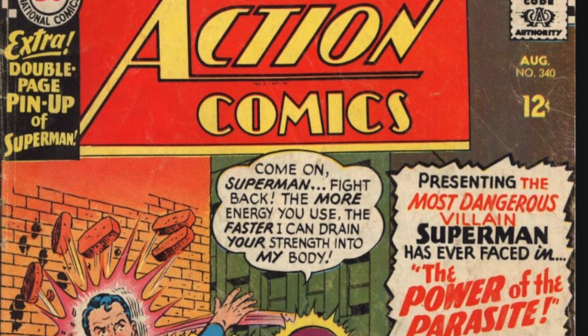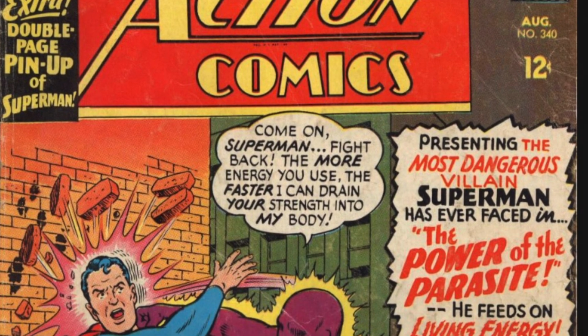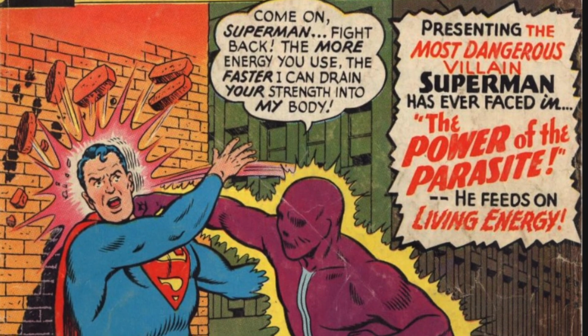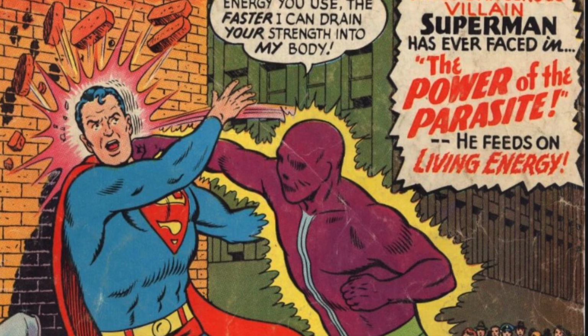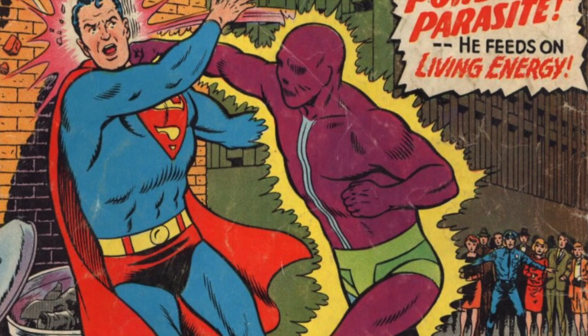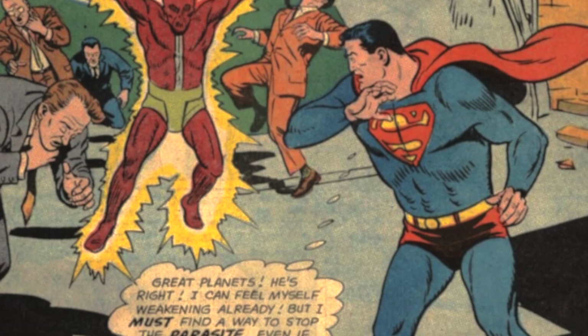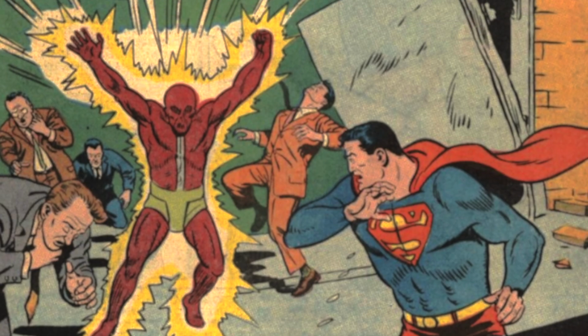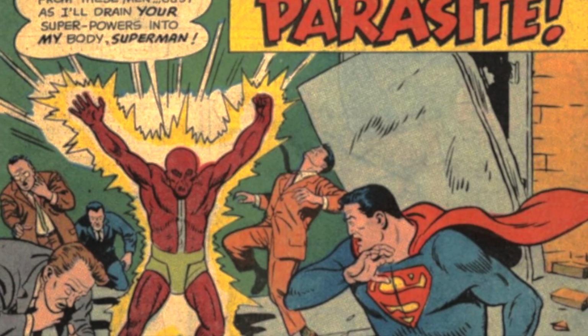Action Comics number 340 features a cover portraying a strange-looking being, deep purple in color, wearing green tights and emitting a yellow energy going toe-to-toe with the Man of Steel, as a crowd of onlookers are held back by police. We quickly learn that this new foe can drain life energy and strength from those around him, including Superman. He's described as a being that acts like a vampire, but instead of draining blood, he drains physical power.